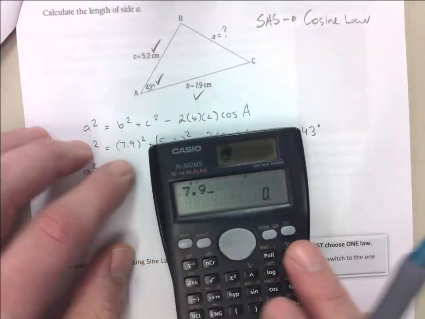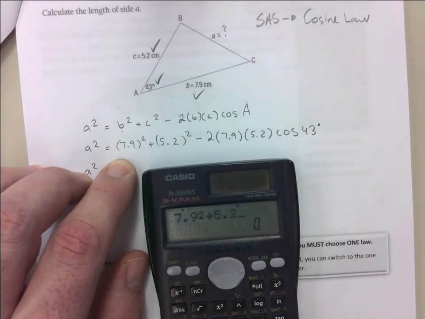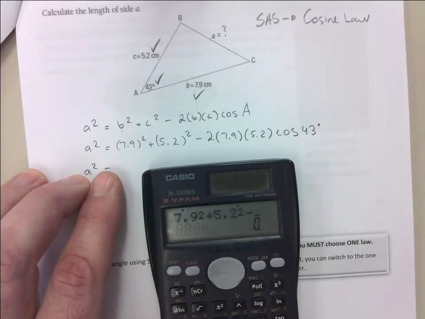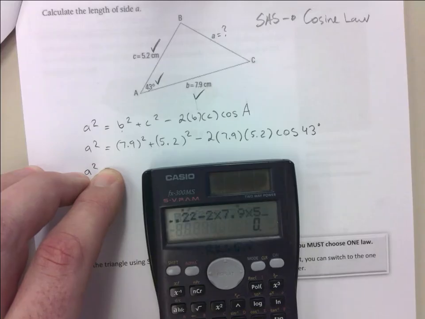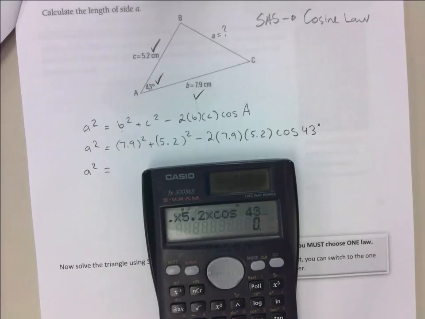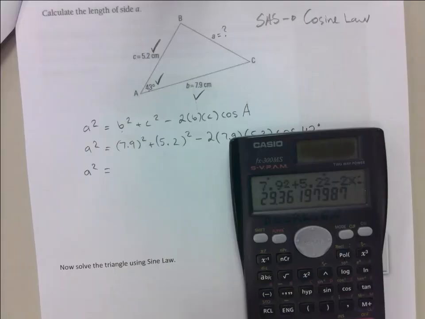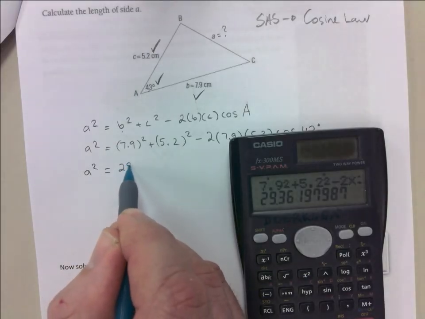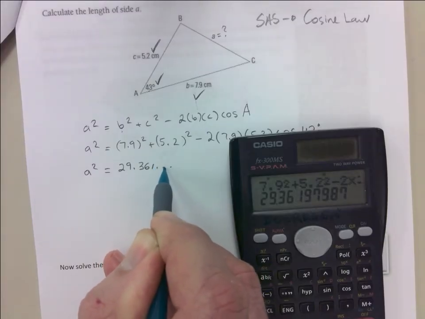So I'm going to go 7.9 squared plus 5.2 squared minus 2 times 7.9 times 5.2 times cosine of 43. I hit equals and write down the whole thing. You don't have to write the whole thing, but it's 29.361. We're going to use all decimals.